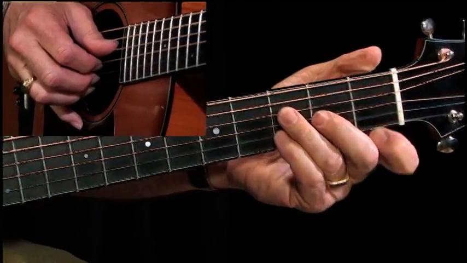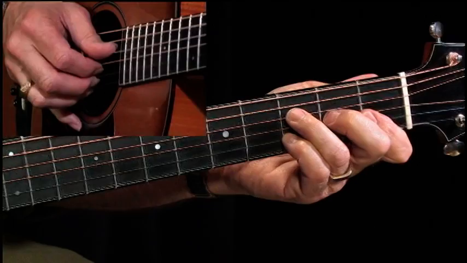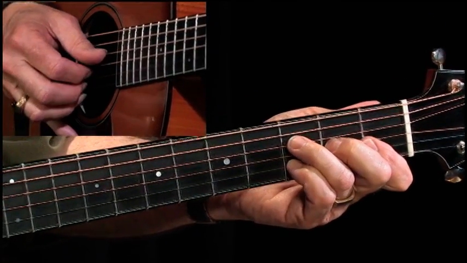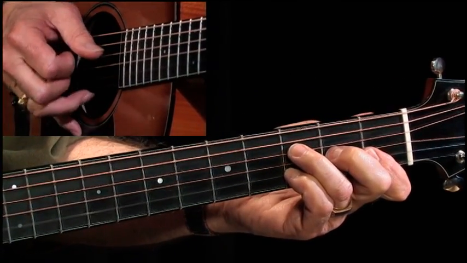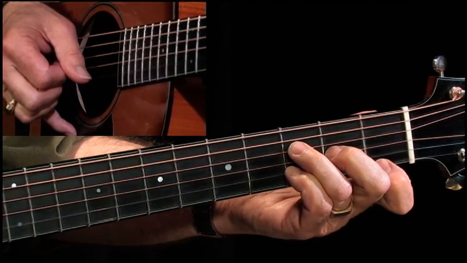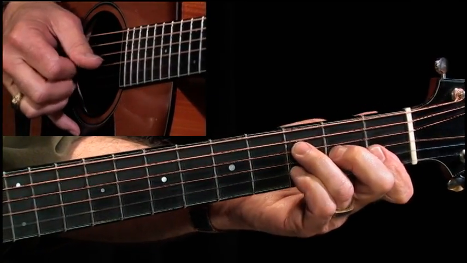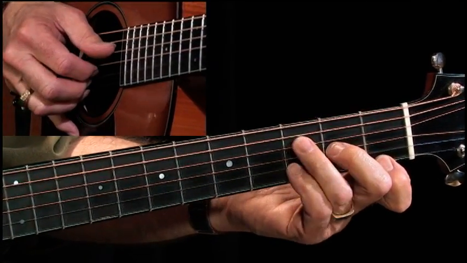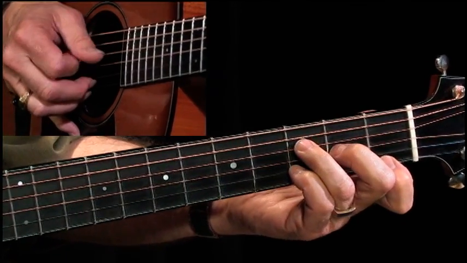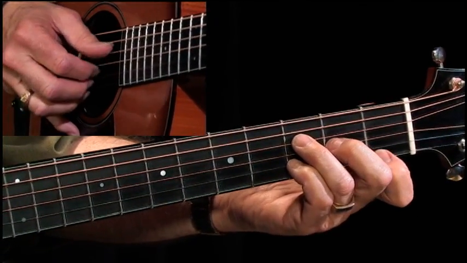And one interesting thing to notice is that this is the same note as an F6, the same chord as an F6. So D minor and F6 have that in common. If you put the F in the bass, it could be either chord.